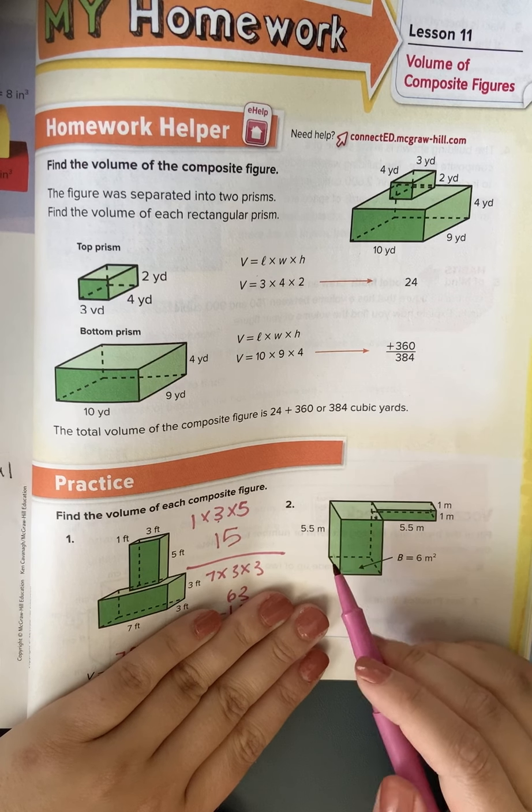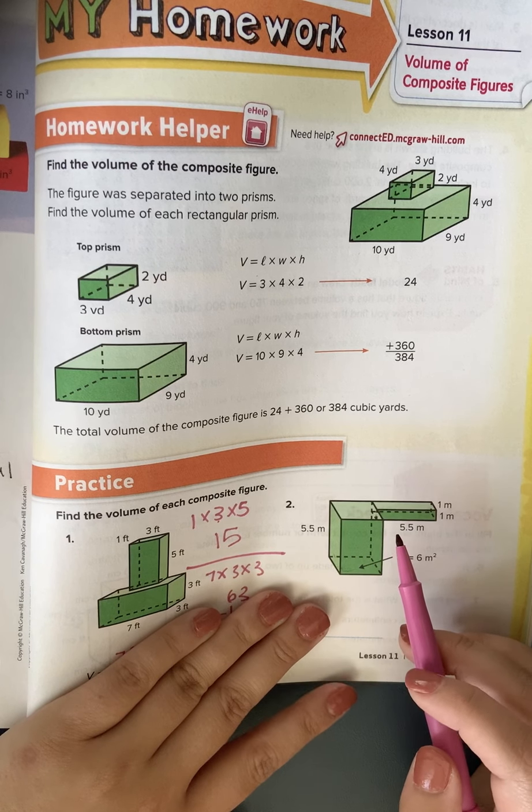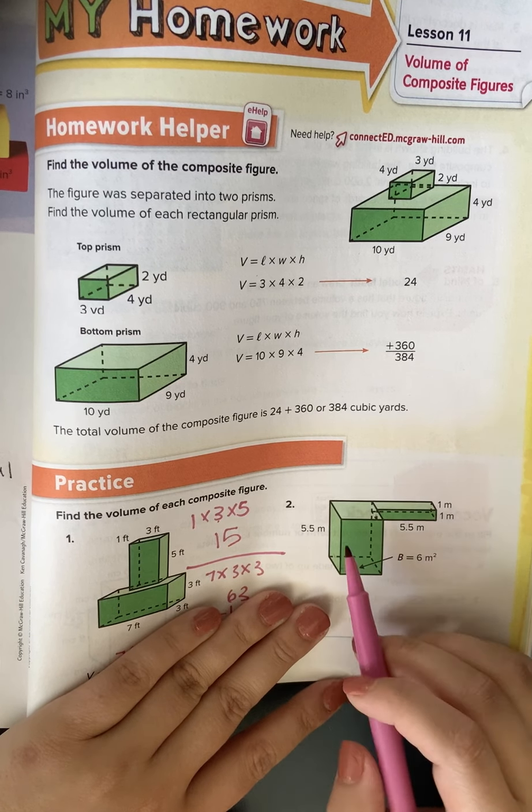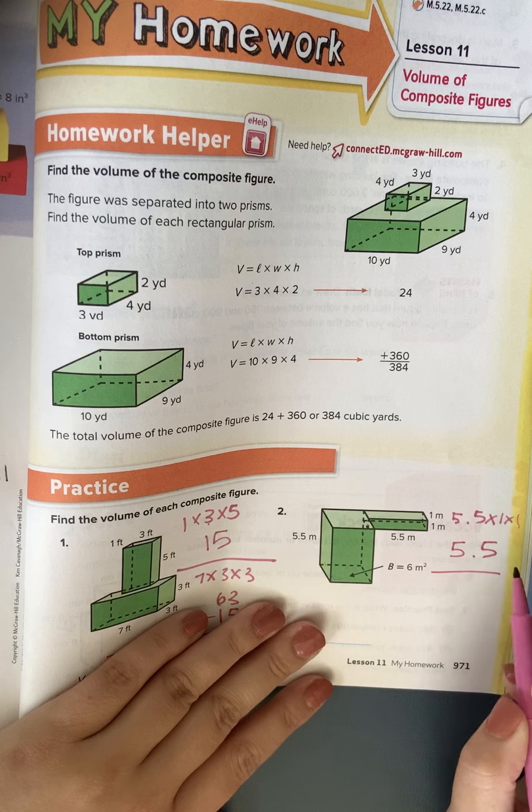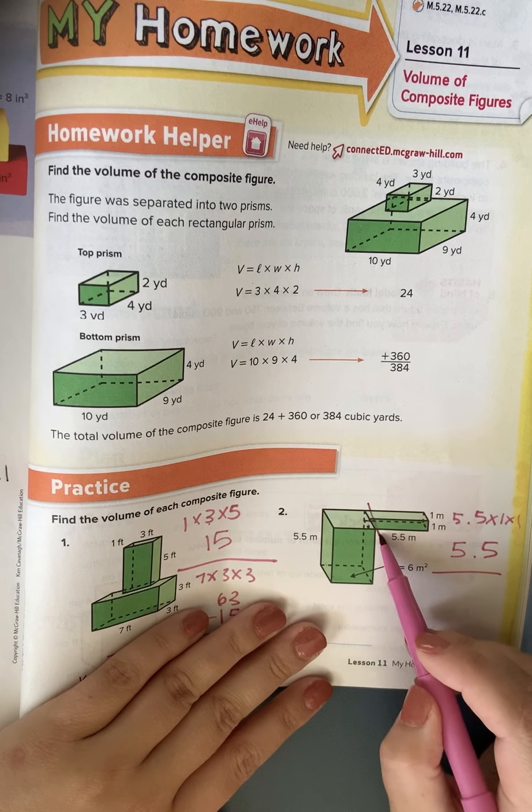Now, instead of doing the length times width times height for this one, we have the height, but we are given the base. The base is found by multiplying the length and width. So the length and width was probably 2 and 3 because they got 6. So we are going to multiply 6 times 5.5. Then we are going to multiply 5.5, 1, and 1. So we have 5.5 times 1 times 1. Anything times 1 is itself. So we have 5 and 5/10 for this bottom or top figure.